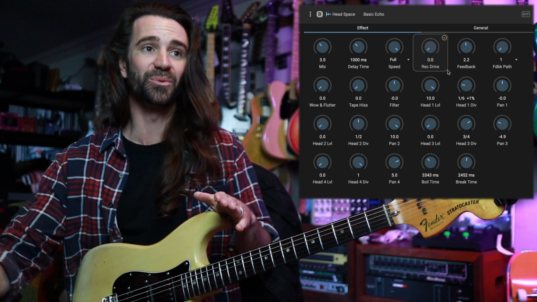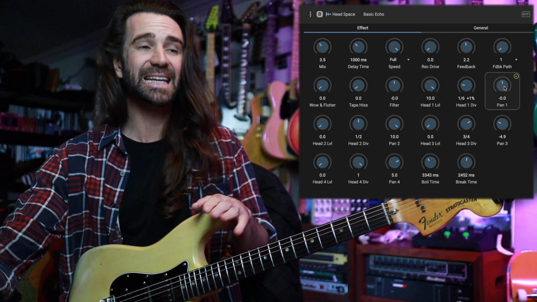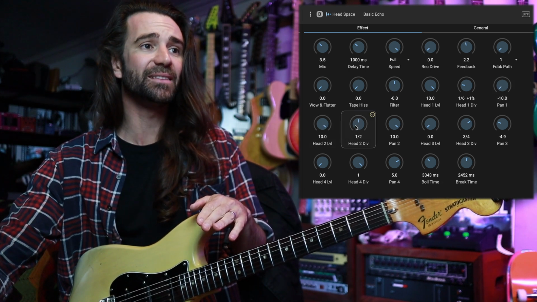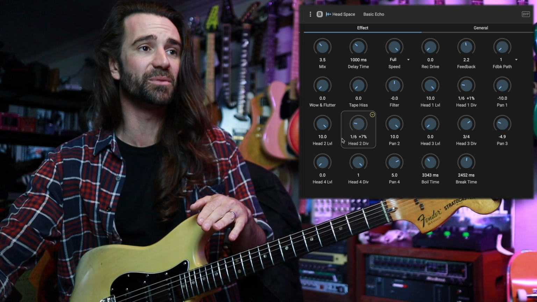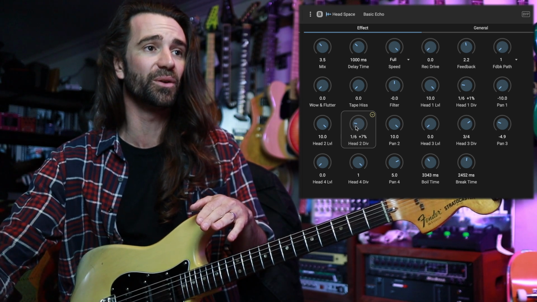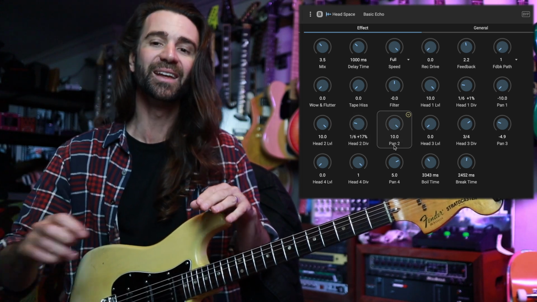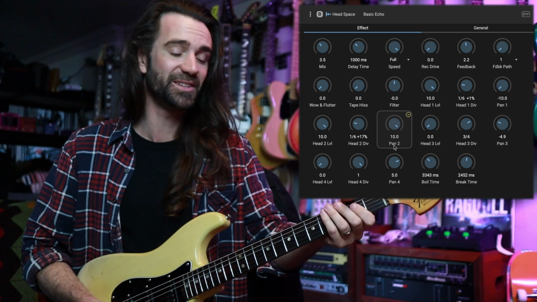One fun thing you could do straight away is to take head number 1, pan it hard left, bring in head number 2, and set it for a very similar subdivision, but with a different offset. So I've got a 17% offset on there now. It's panned hard right. So these 2 delays aren't going to be identical, which is going to create this massive stereo spread.